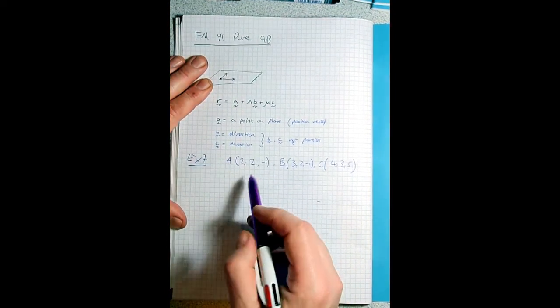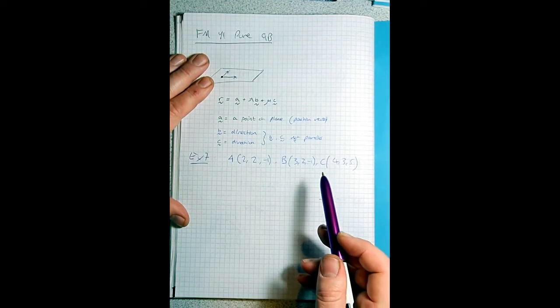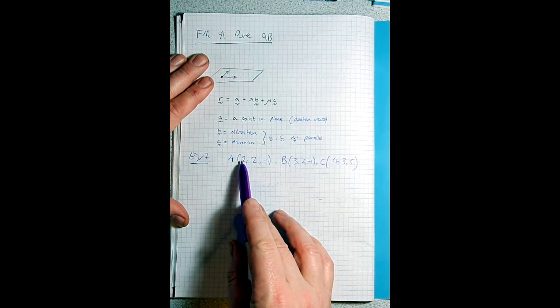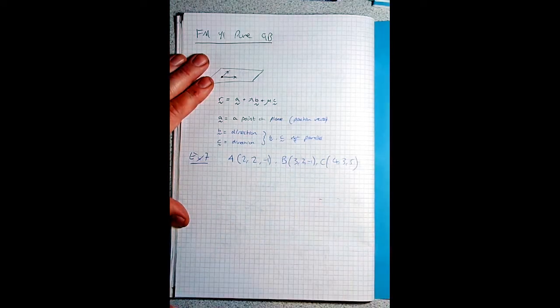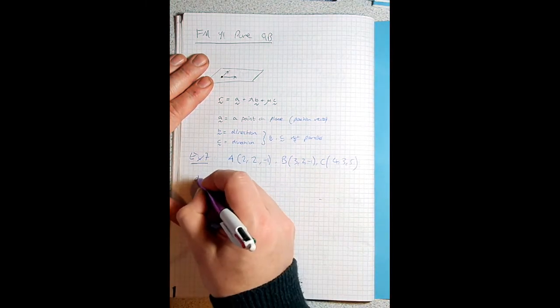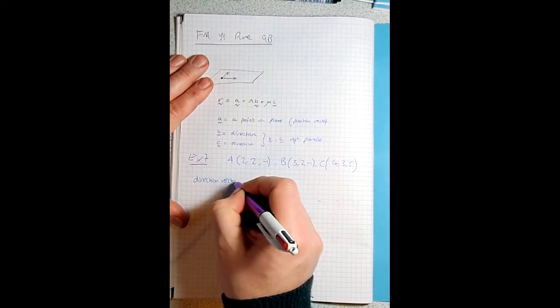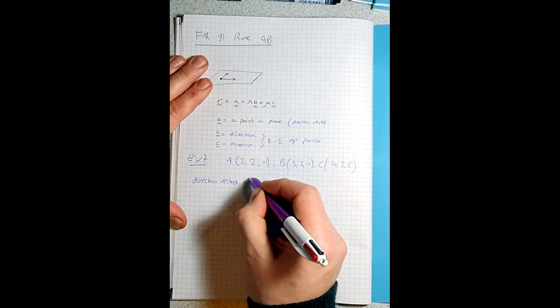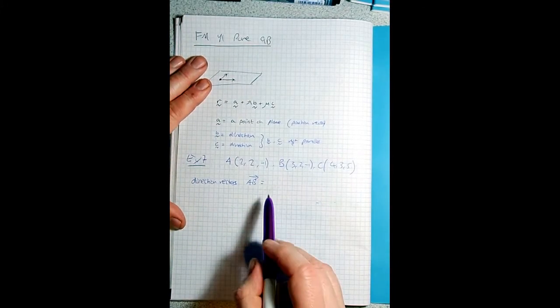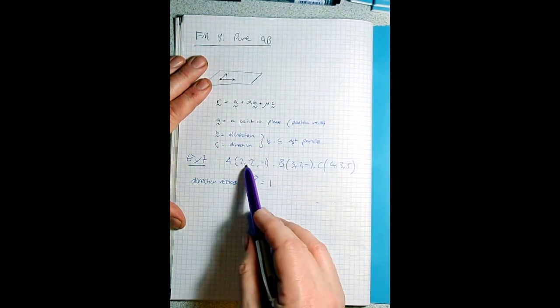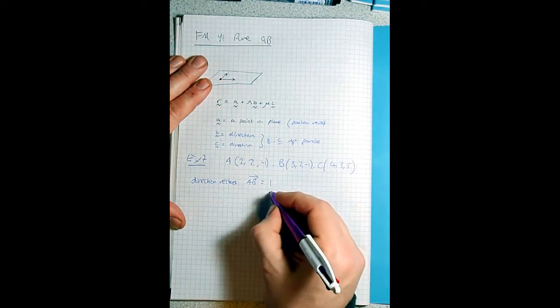I can do any combination. My direction vectors, I'm choosing to do A to B and A to C. So for AB, how do I get from 2 to 3? I add on 1. How do I get from 2 to 2? I don't go anywhere.